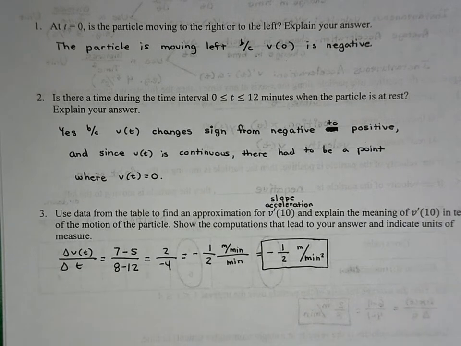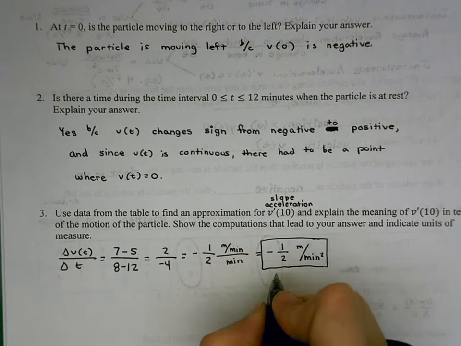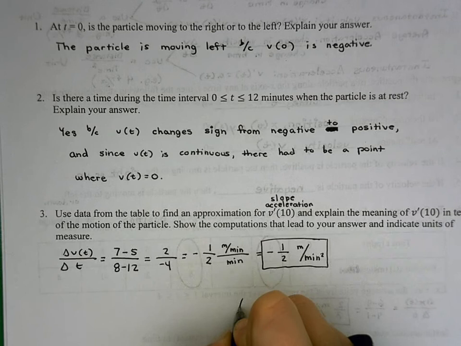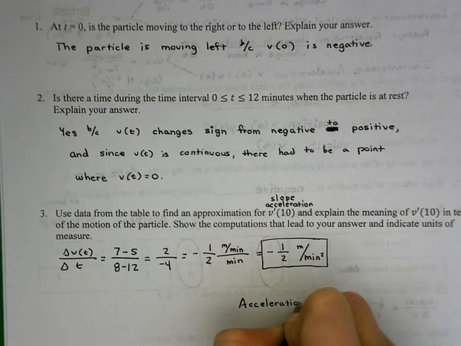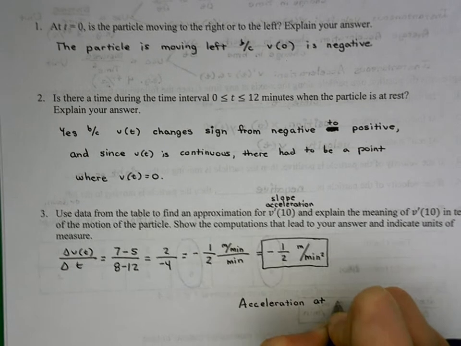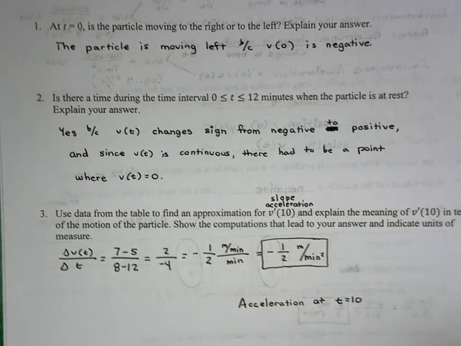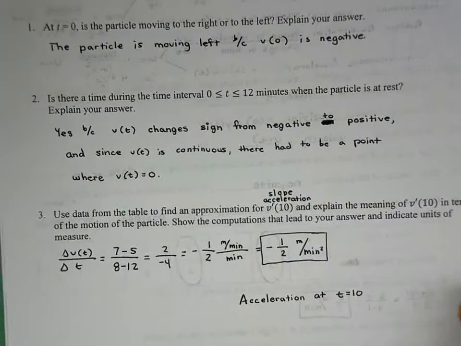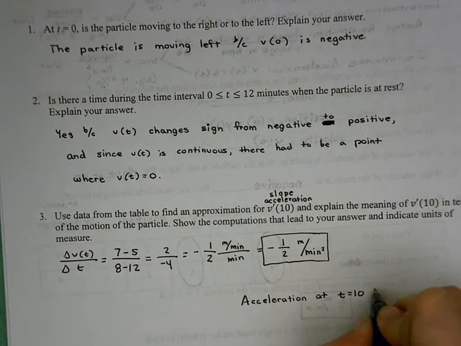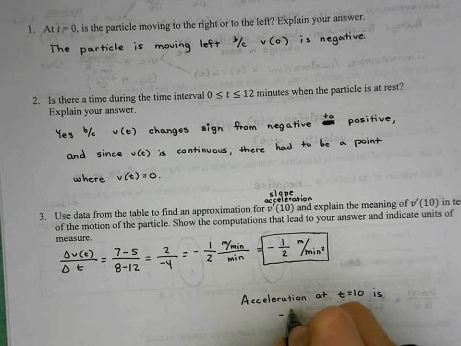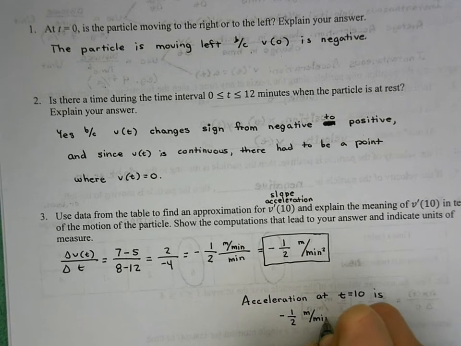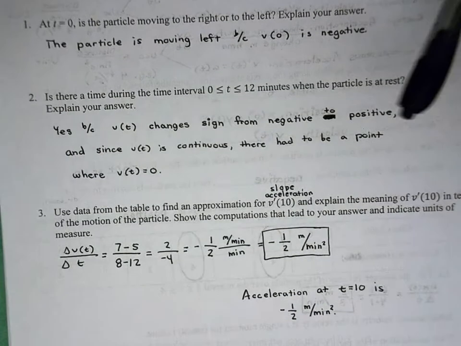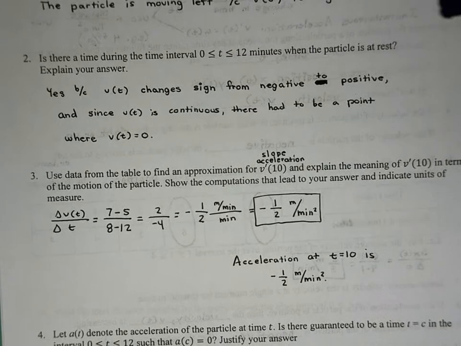What does this mean in terms of the motion of our particle? Well, this is our acceleration at time t equals 10. Acceleration at time t equals 10. And since it's negative, we know our velocity is decreasing. Actually, I guess maybe a deceleration.